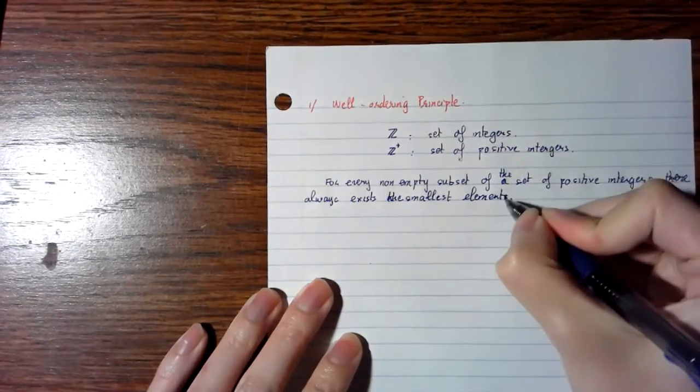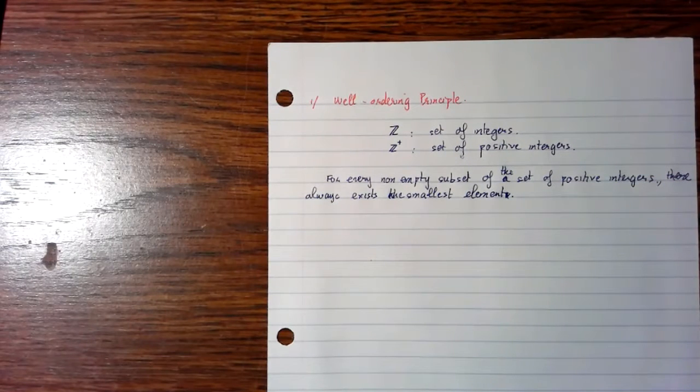Okay, the smallest element. What I mean is that if you pick a subset of the non-negative integers, or a subset of the positive integers, there always exists a smallest element in that set. That's what it means.